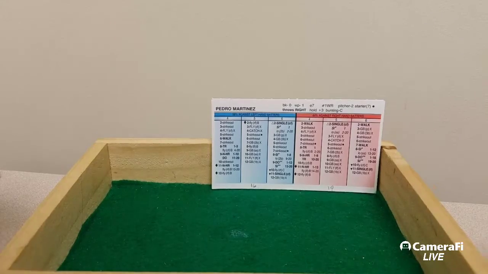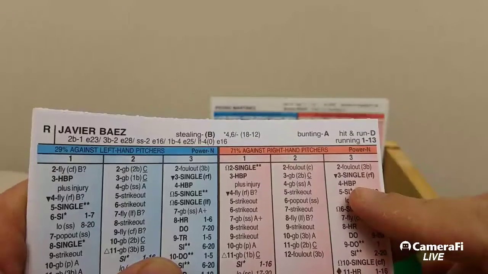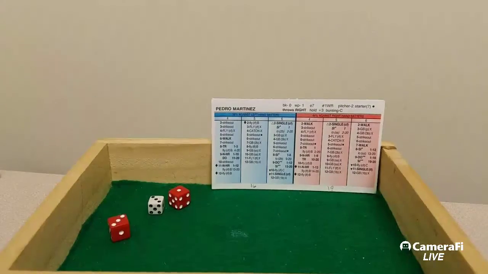Here's Javier Baez. It's a 3-4 for Baez. 3-4 is a hit by pitch. So Pedro plunks Baez, and that's going to probably have to be it. Pedro is, I think, lost it. So we go to the bullpen.